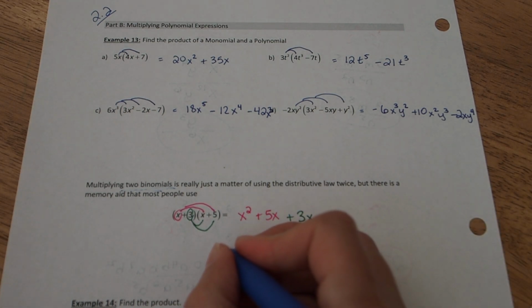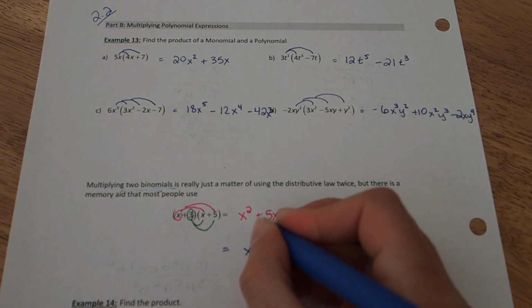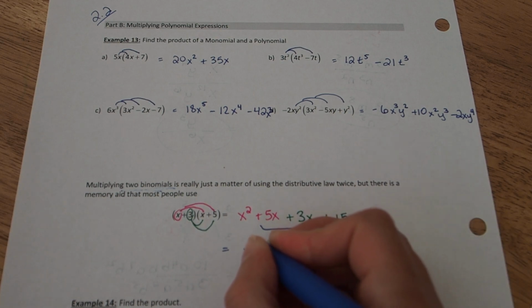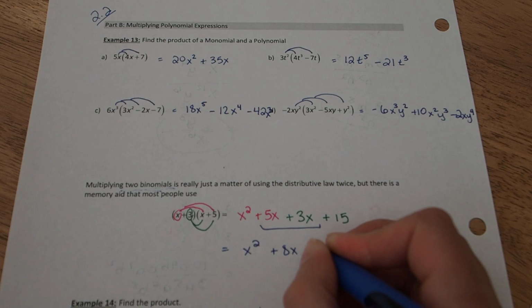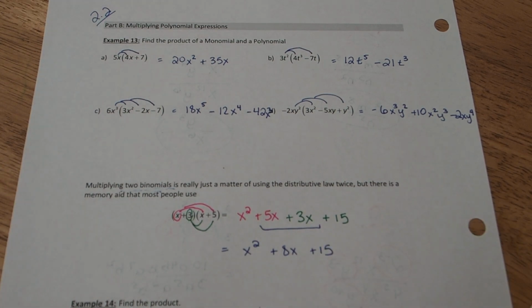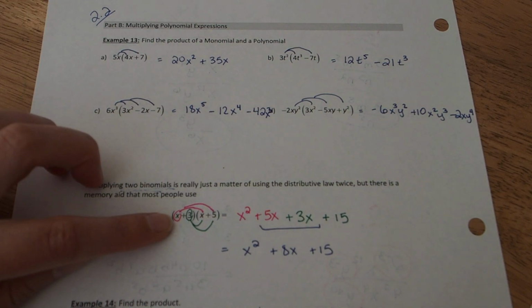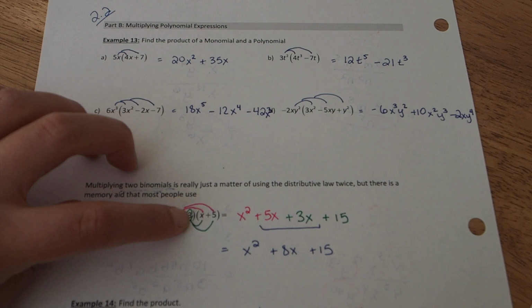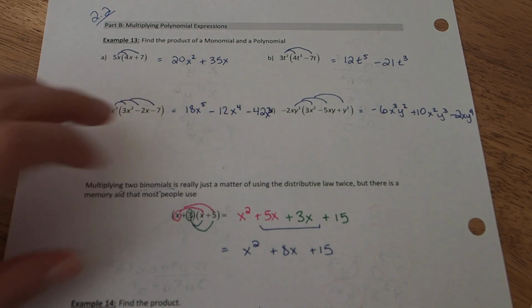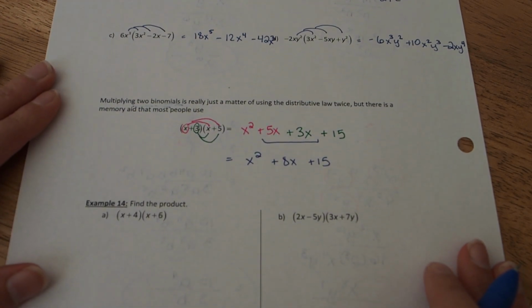For our final answer, we'll combine any like terms. So we notice that we have like terms here in the center. So I end up with x squared plus 8x plus 15, adding those like terms up. So I have 2 binomials together. I want to distribute every part of the first binomial into the second binomial, then every part of the second term of the first binomial into the second binomial. Let's look at a few more like this.